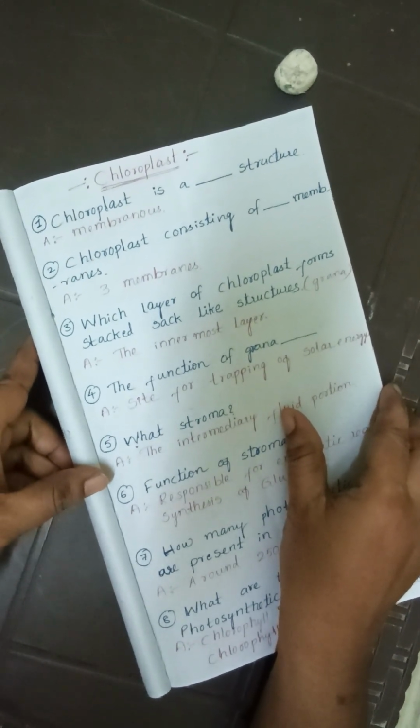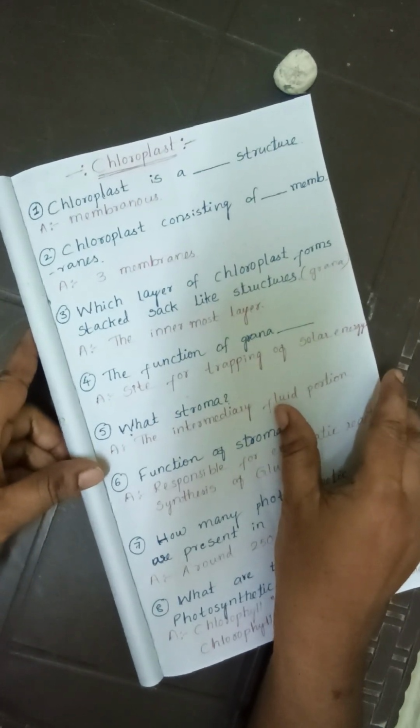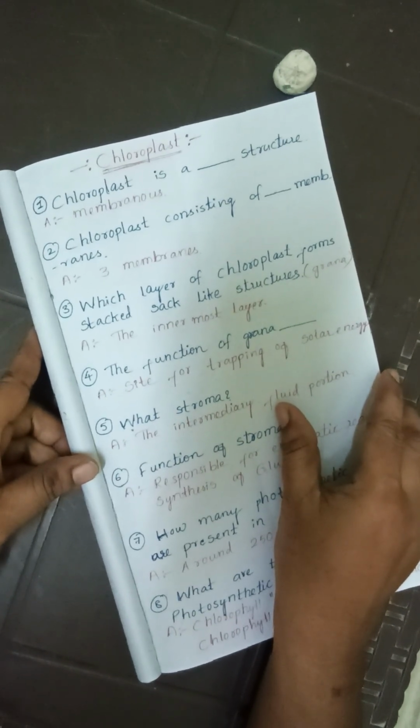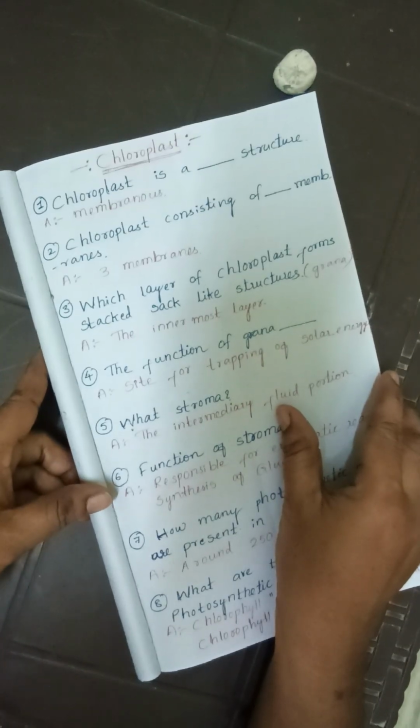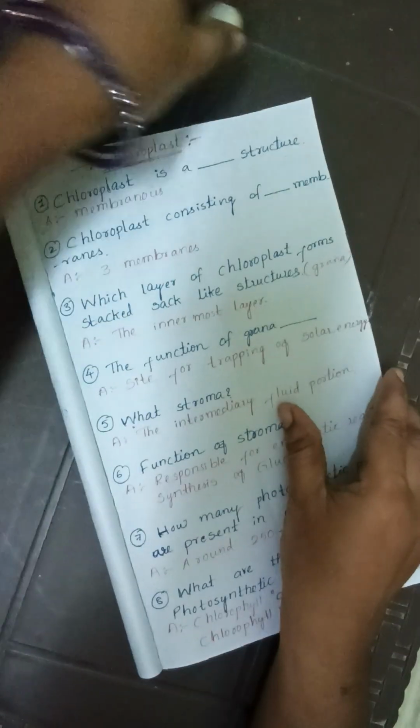Today my topic is one of the cell organelles from the plant cell. It is only present in the plant cell, not in the animal cell. That is why it appears in green color and also participates in photosynthesis.